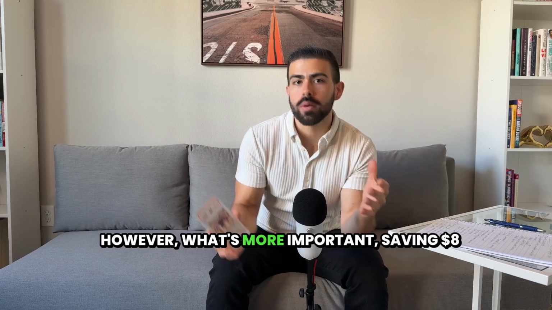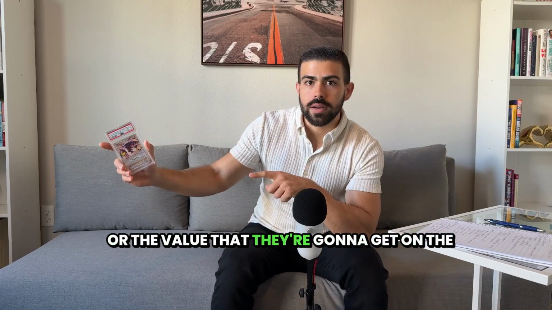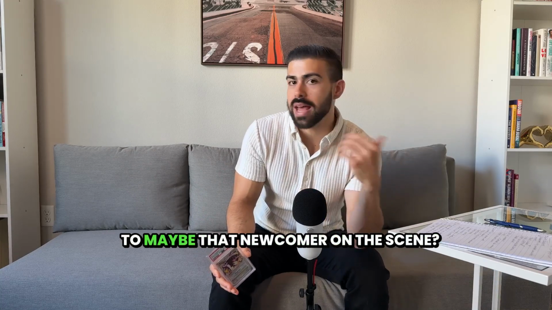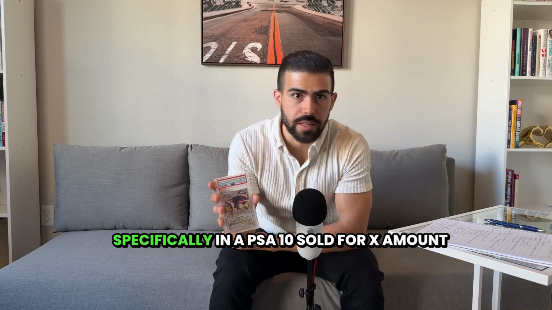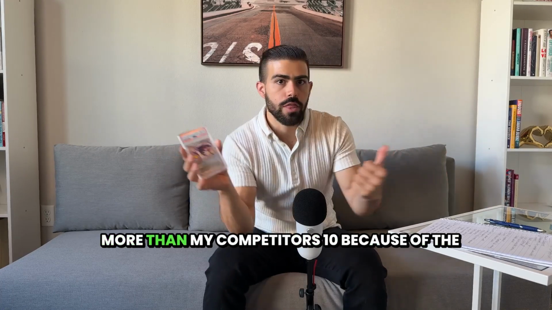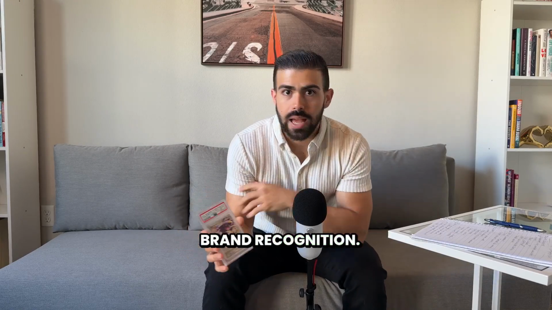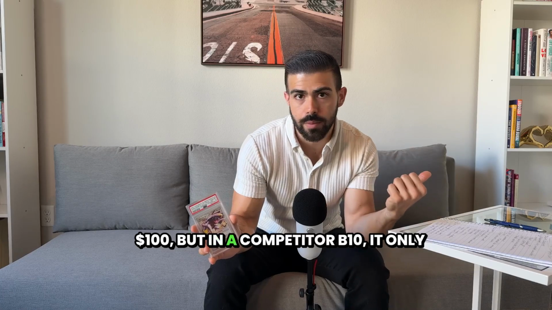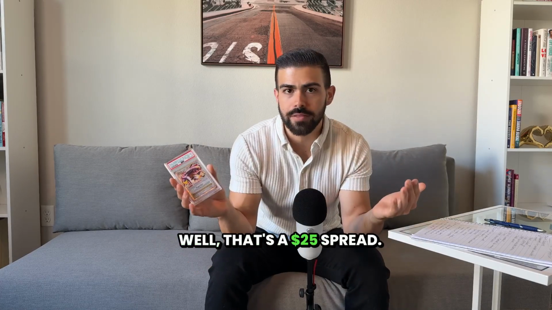However, what's more important? Saving $8 or the value that they're going to get on the back end by going with my company as opposed to maybe that newcomer on the scene? I could speak to the fact that this card specifically in a PSA 10 sold for X amount more than my competitor's 10 because of the brand recognition. Let's say this card in a PSA 10 sells for $100, but in a competitor B 10, it only sells for $75. Well, that's a $25 spread.